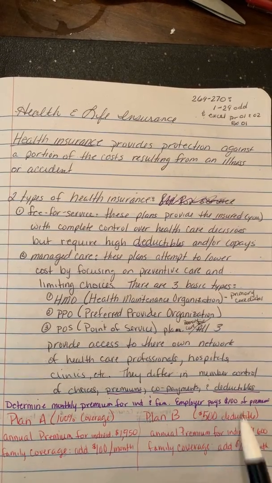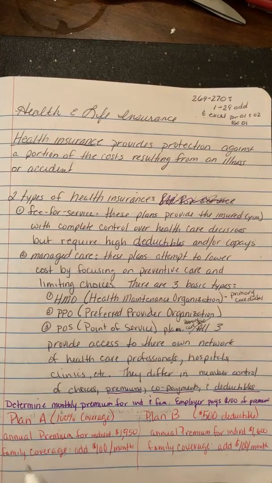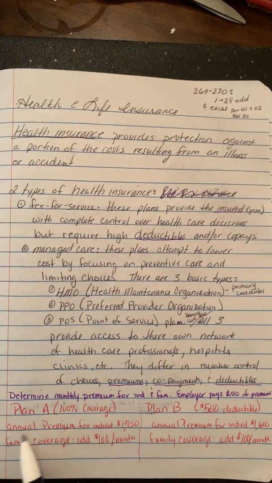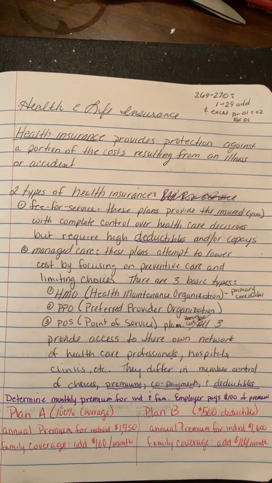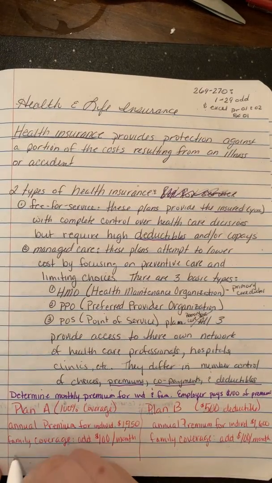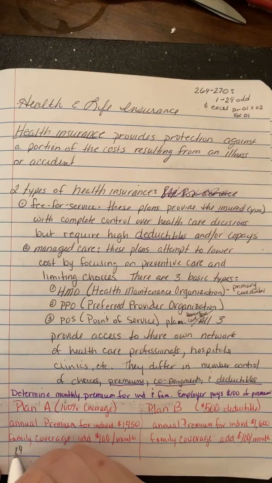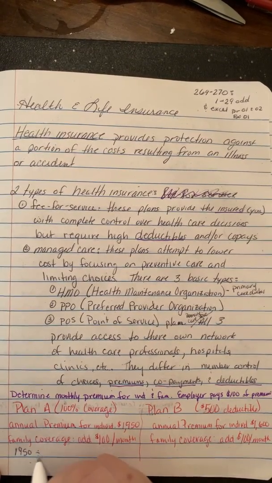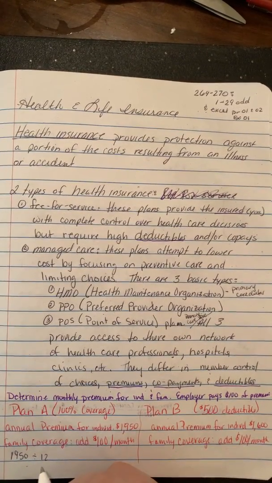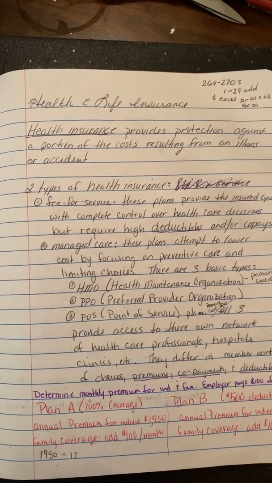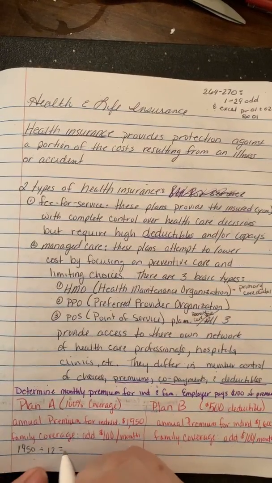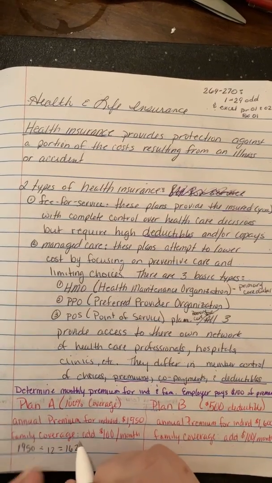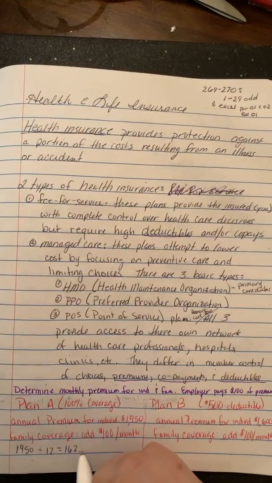The employer pays $100 of the premium each month. So from Plan A, they have 100% coverage. Their annual premium for the individual is $1,950. So to pay monthly, you'd take that $1,950 and you would divide it by 12. That's going to give you $162.50.